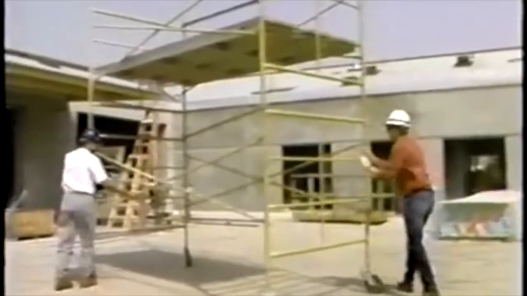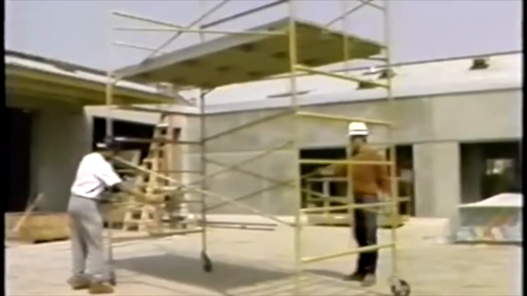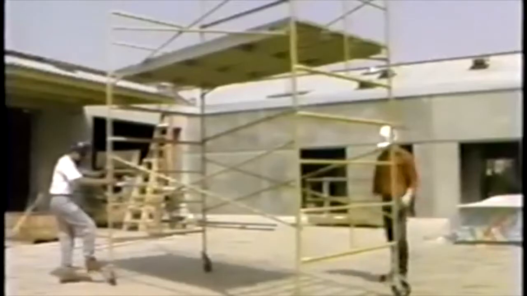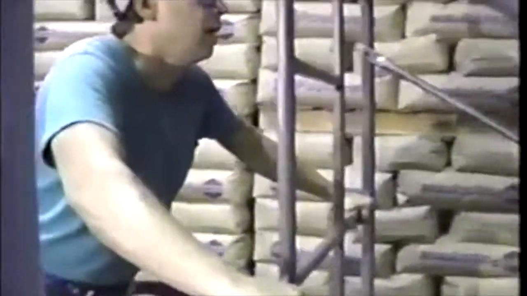Manually propelled mobile tubular welded scaffold, commonly known as the mobile scaffold, is primarily designed for use on level concrete or other smooth floors, to access elevated work areas, or simply to install equipment or parts.